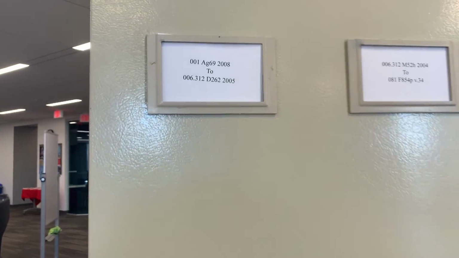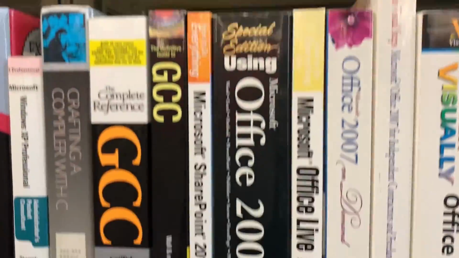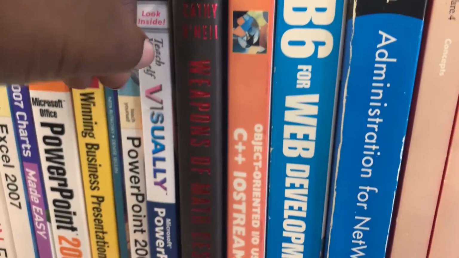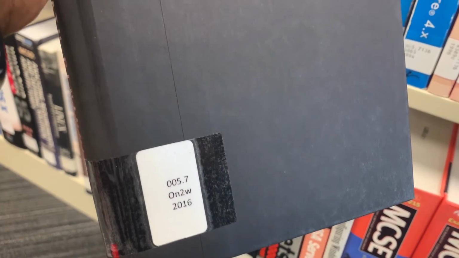Once you know the call number of your book, you just need to find the aisle it's in. If you are struggling to find a book in the aisles, do not hesitate to ask for help at a service desk. Once you have located a book, check it out at the circulation service desk with your PSU ID.